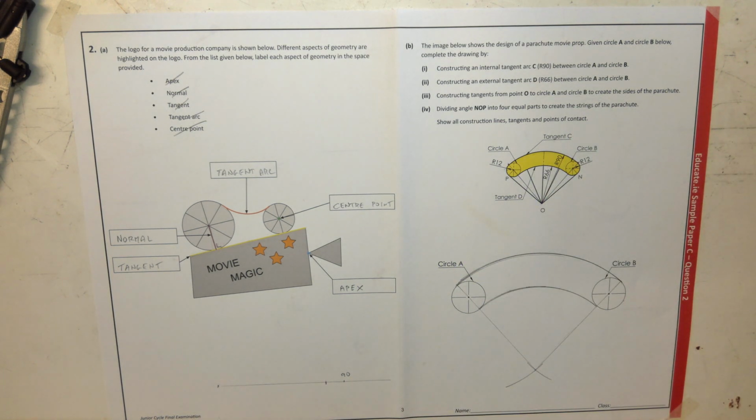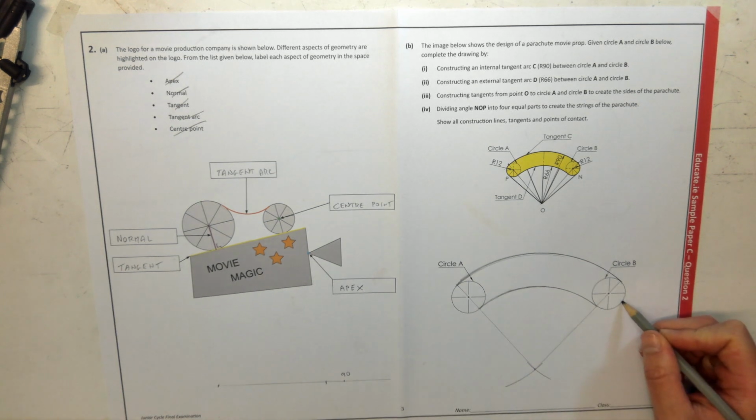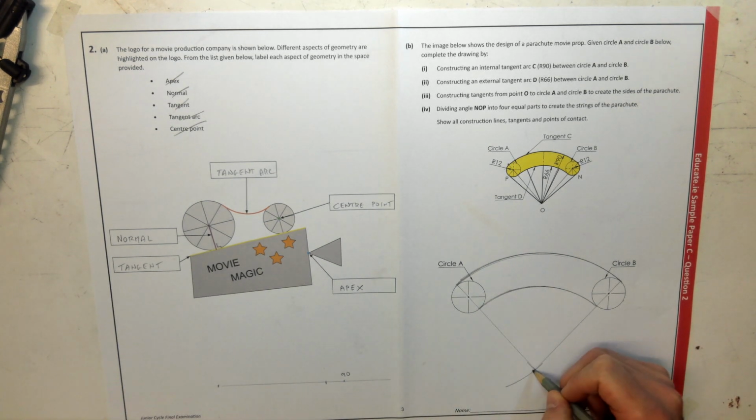So that's part 1 and part 2 now complete. So I've drawn my internal and my external. Part 3 then, constructing tangents from point O to circle A and circle B to create the sides of the parachute. So basically what I want is a tangent connecting from here to that circle, a tangent connecting from here to that circle.